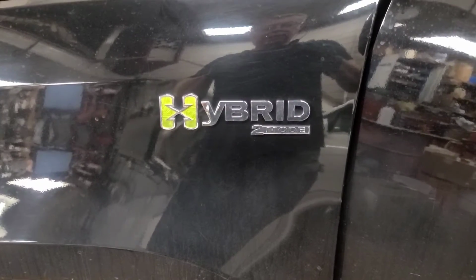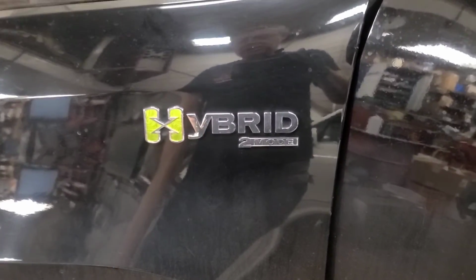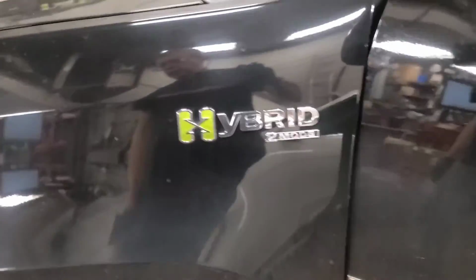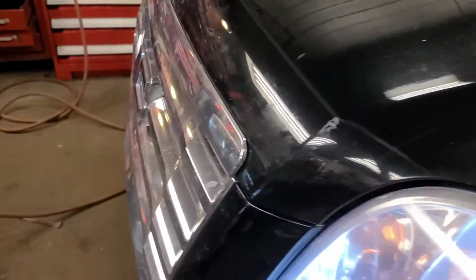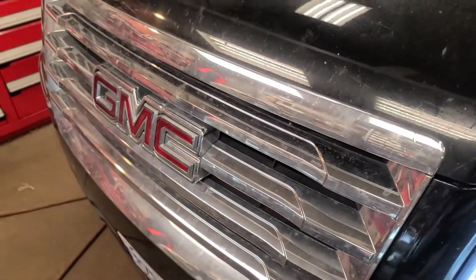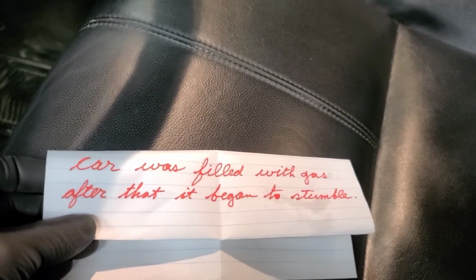So today we have a 2009 GMC Tahoe, or GMC Yukon. Yeah, Yukon Hybrid with the check engine light on. Here's the note that was left. Car was filled with gas. After that it began to stumble. Check engine light is on.